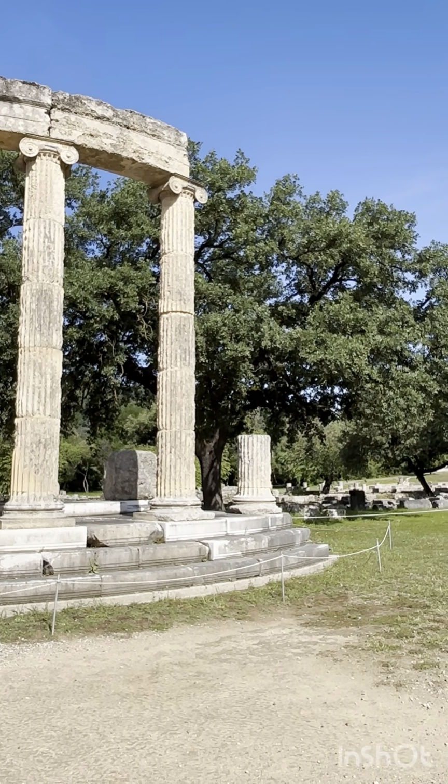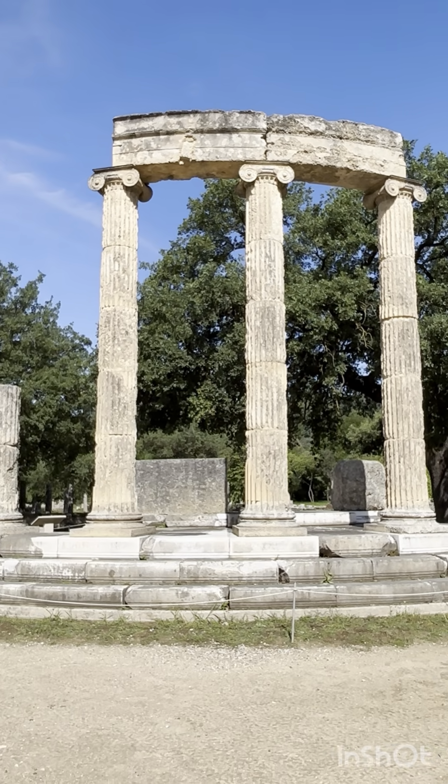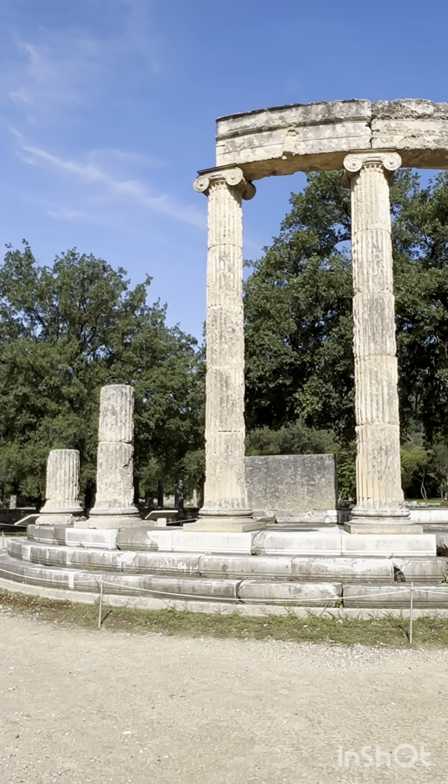A fresco is a painting technique in which water-based pigments are applied directly onto freshly laid plaster, making the artwork an integral part of the wall or ceiling. A peristyle is a row of columns surrounding a space within a building, such as a court or internal garden or edging a veranda or porch.